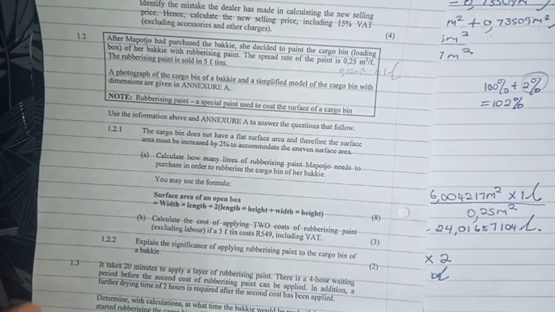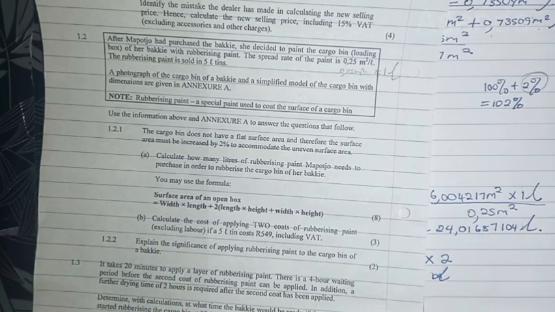It says, explain the significance of applying rubberized paint to the cargo bakkie. Now remember, a bakkie carries loads, sometimes loads that can damage the surface, which is metal. So what the rubberized paint will do is absorb all the friction from everything that's been thrown there, and it will protect the bakkie from everything that's been loaded there. Also, the inside of the bakkie is not protected from the elements because it doesn't have a cover.